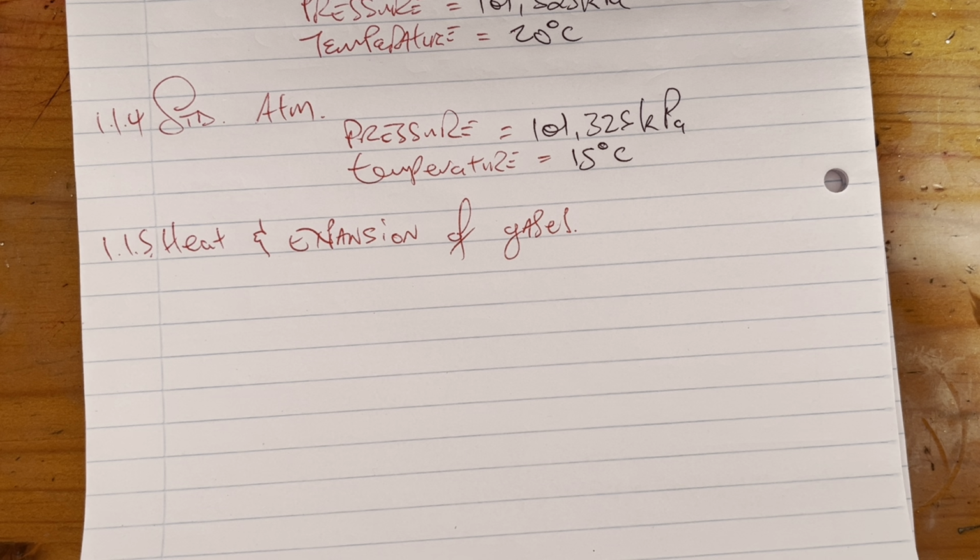Now also, temperature is a function of the average molecular kinetic energy of a gas. Simply meaning whenever we are talking about the temperature of a gas, we are speaking to an attribute, a characteristic of the gas.